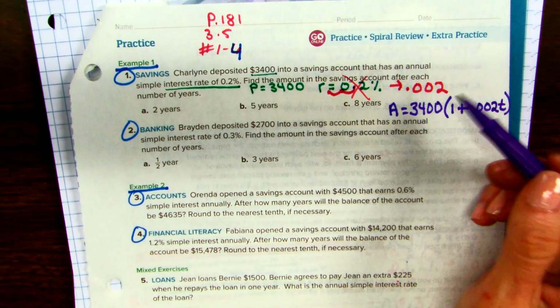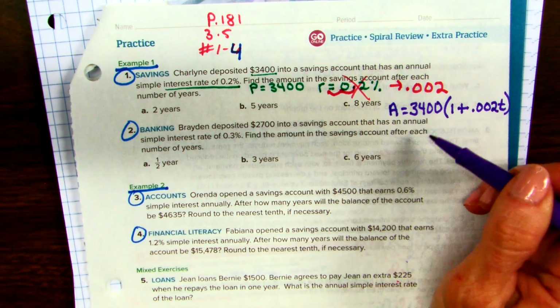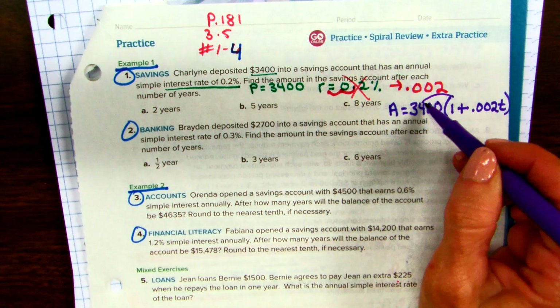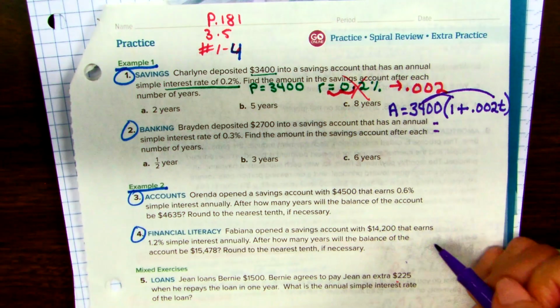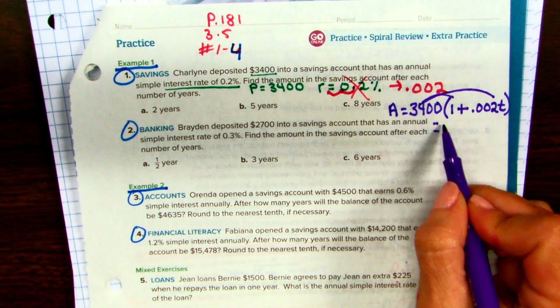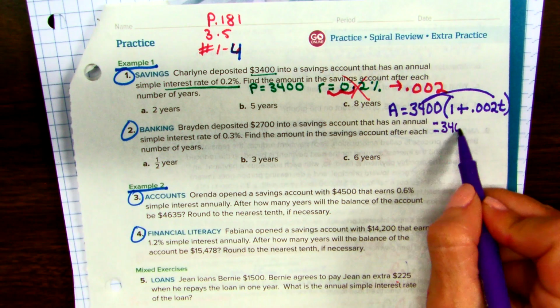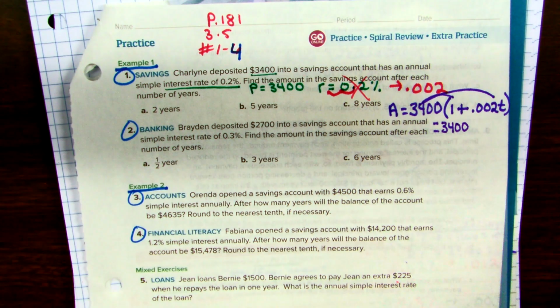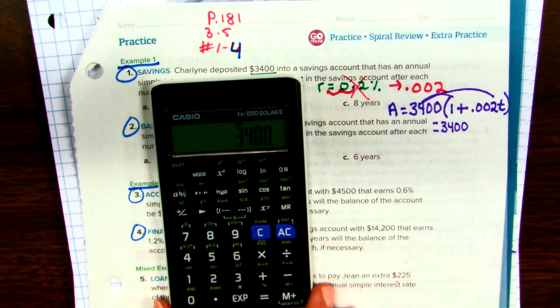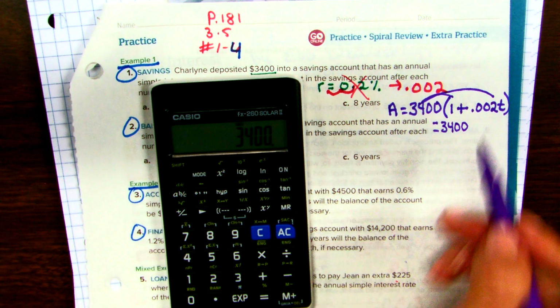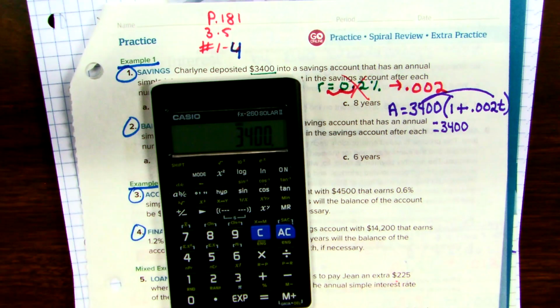And let's simplify it just one nice easy step by distributing. 3,400 times 1, we got that. And then I have to put this in my calculator. 3,400 times 0.002.